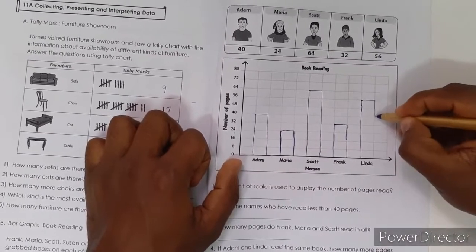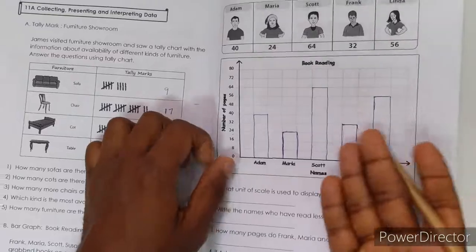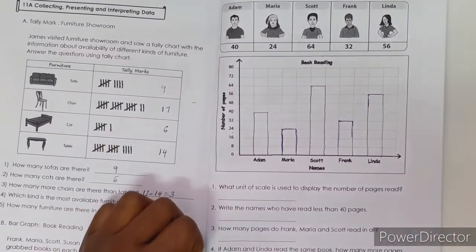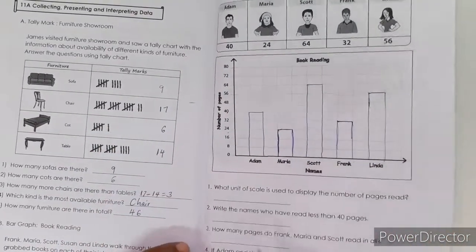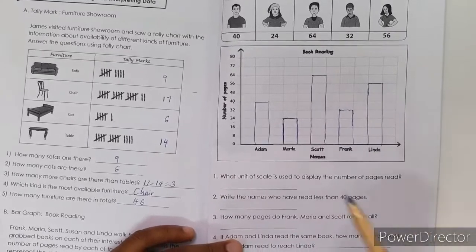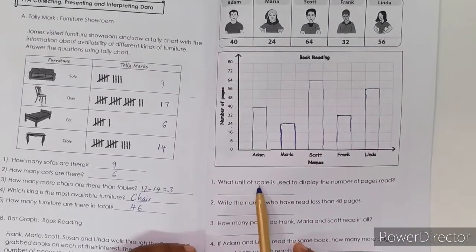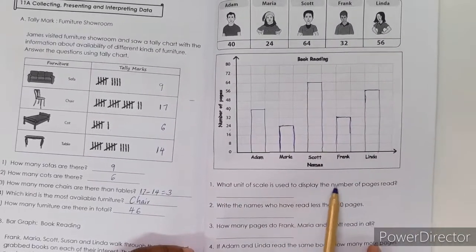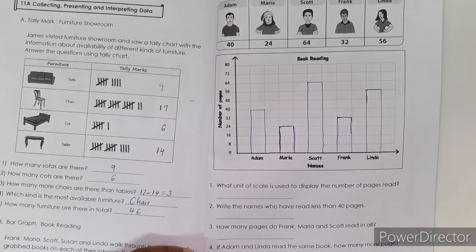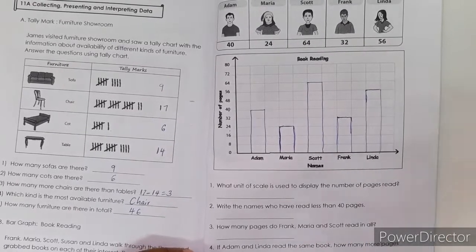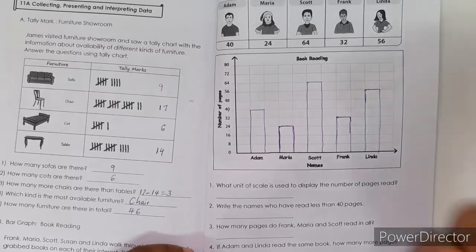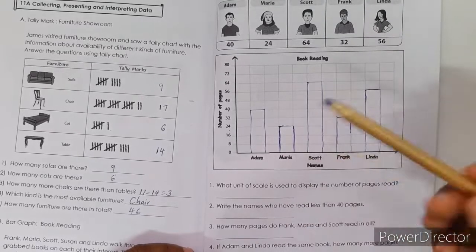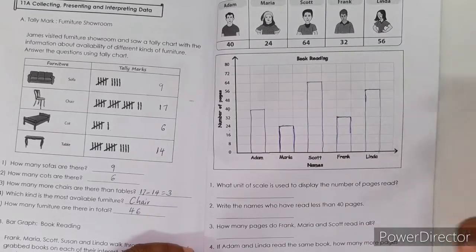It's going to look that way. So with this information, it will be very easy for you to answer the questions you have done here. If, for example, I look at the first question, what unit of scale is used to display the number of pages read? So unit of scale is, let me just explain this question. Unit of scale means what represents the number of boxes.